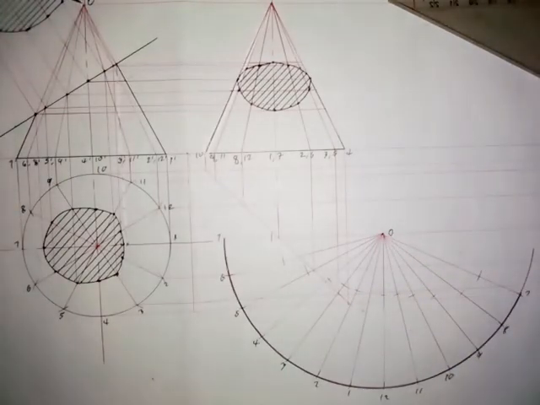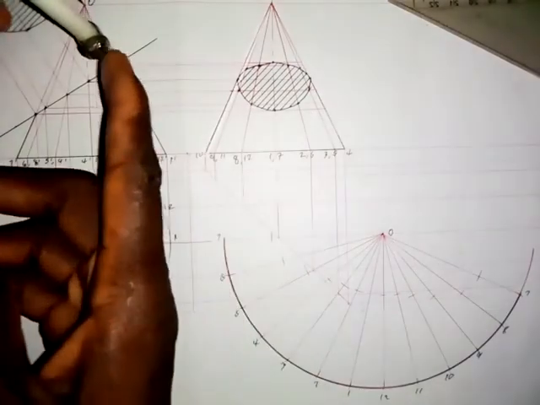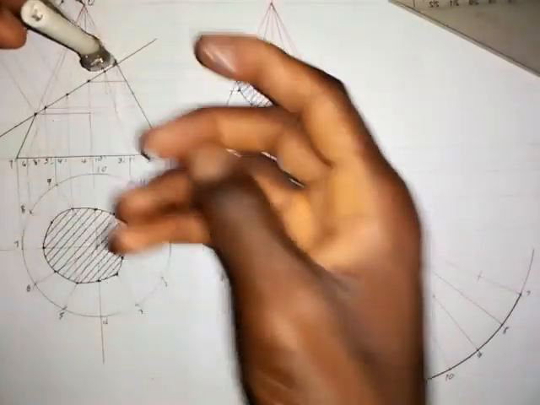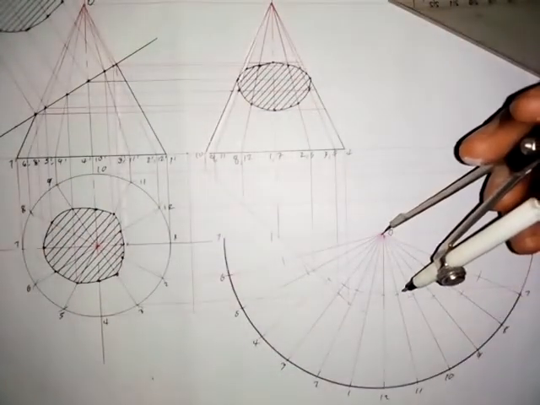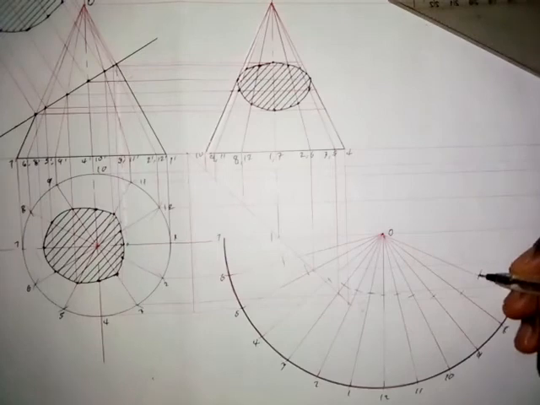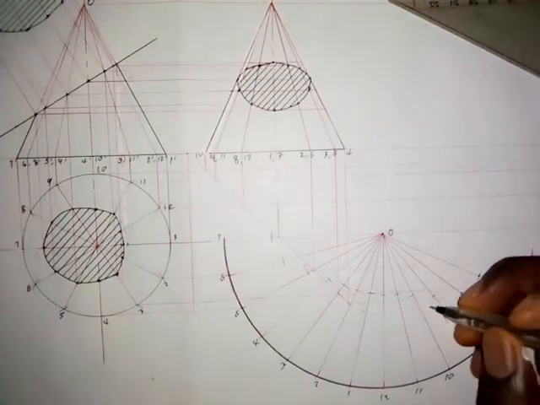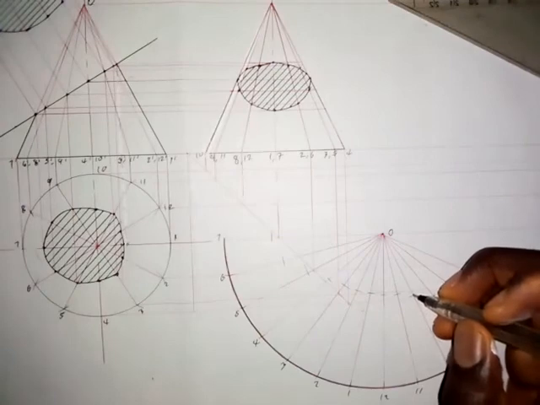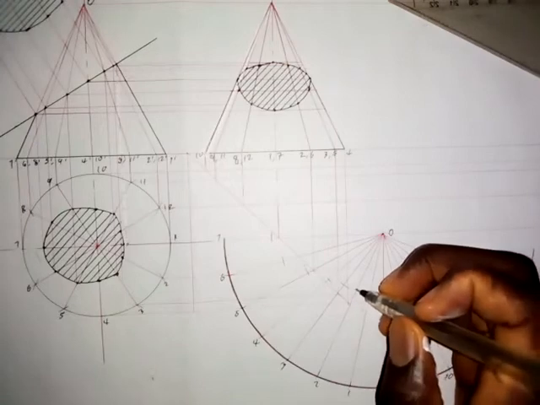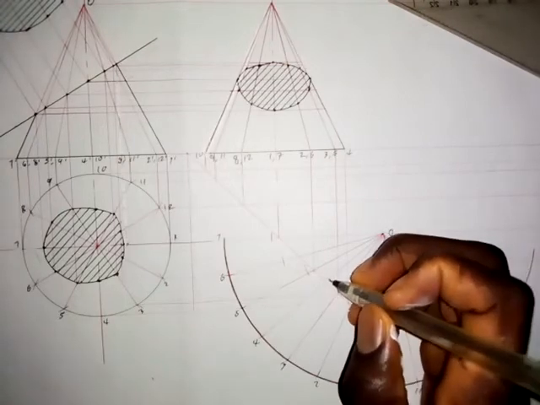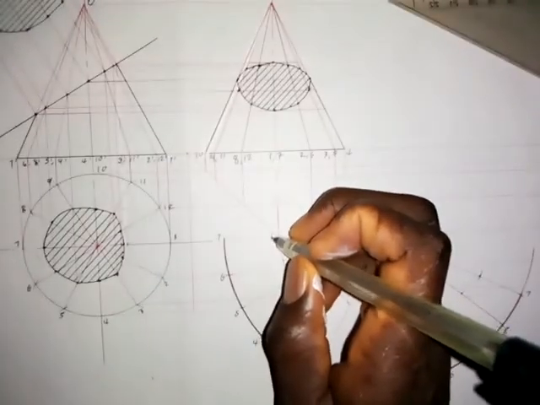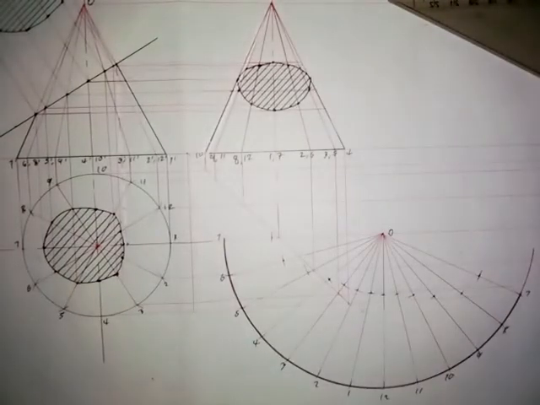So the last one is 1. So from O to point 1 here, you bring it here and make an arc here. So all these points will be joined together with the use of a French curve. So this point, this point, this point, this point, this point, this point here. There's a point here, and another point, and another. So you join them together with the use of the French curve. I'll do that and come back.